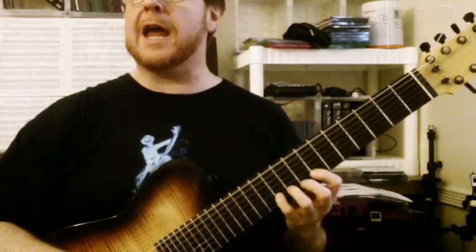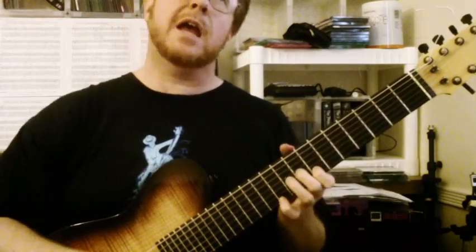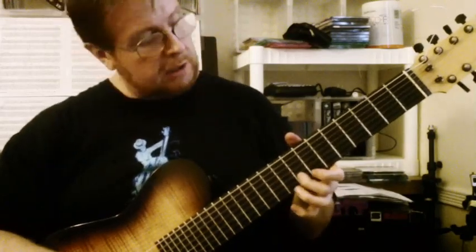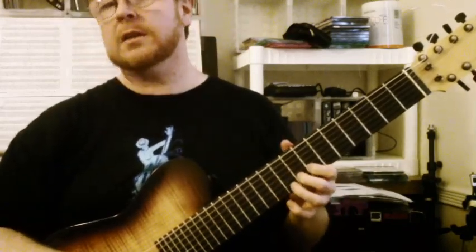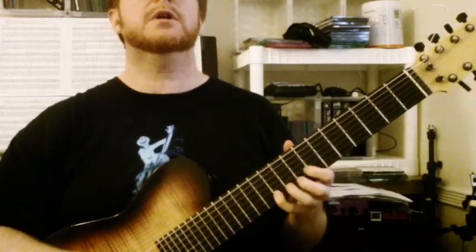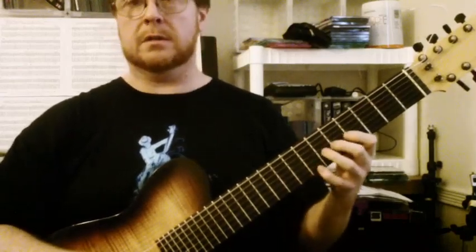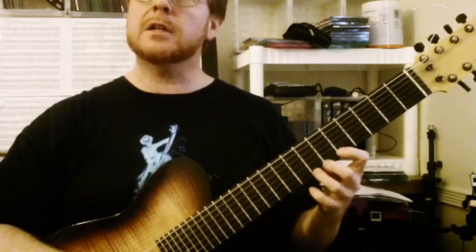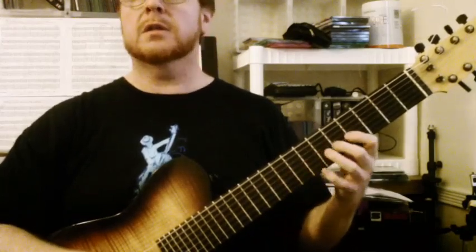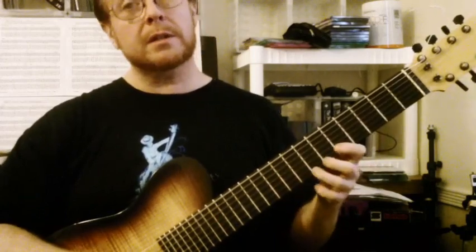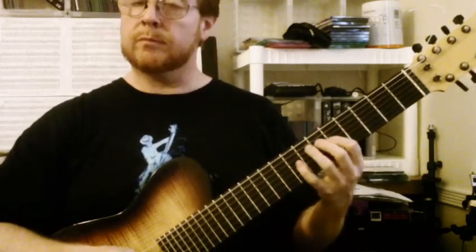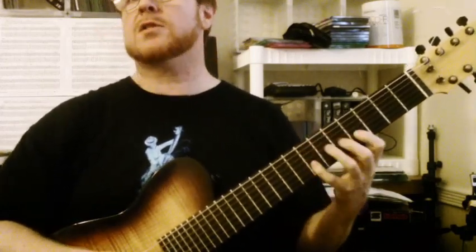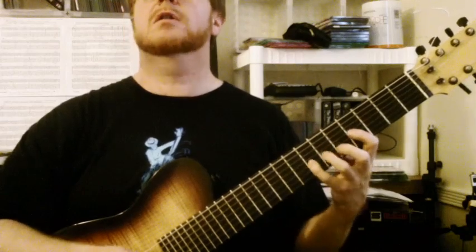G, A flat, F sharp, G, up to B. That setup works also with triads.